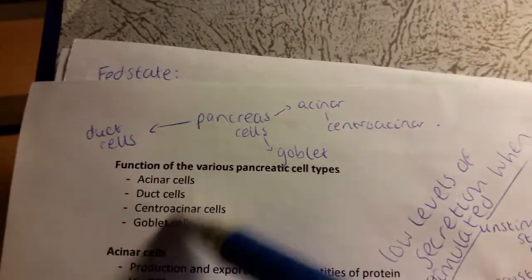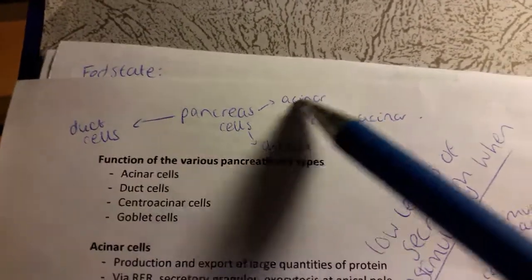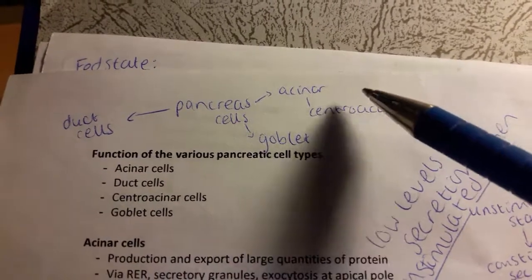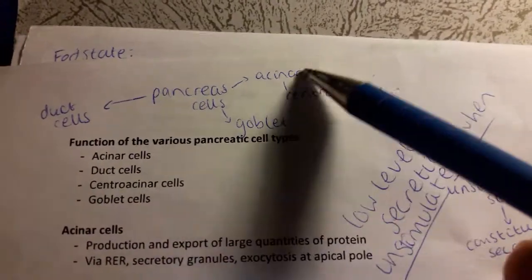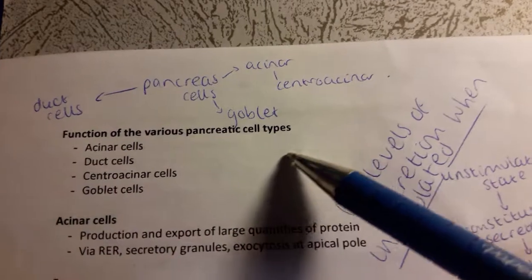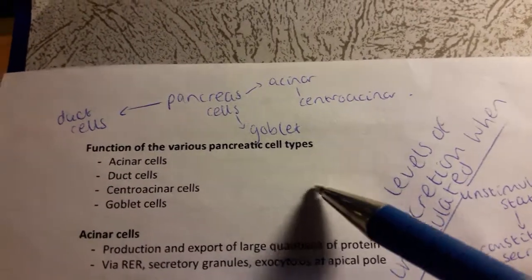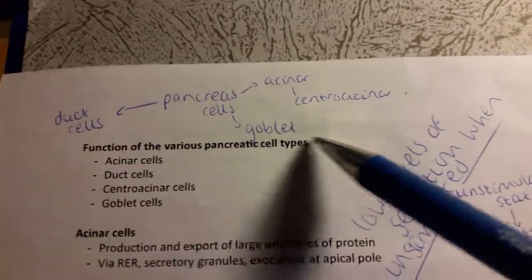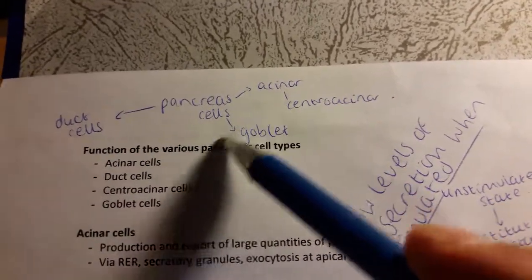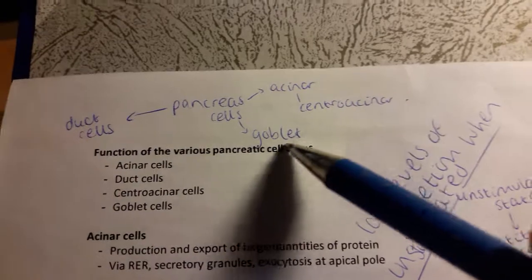Reminder of the cells that we've looked at so far. We've got the pancreatic acinar cells that we've talked about, that secrete proteins, zymogens and lipase, and sodium chloride for isotonic fluid. We've got the centroacinar cells, which are the first cells that you see when you enter the intercalated ducts. Pancreatic duct cells line the ducts, and also these goblet cells that we haven't talked about yet, that are mucus secreting.